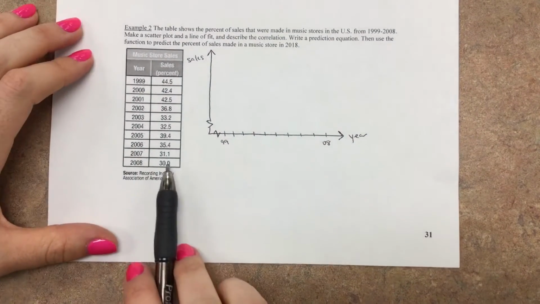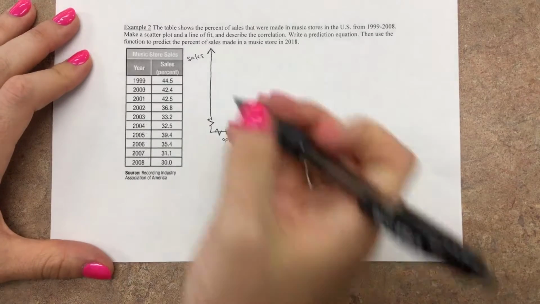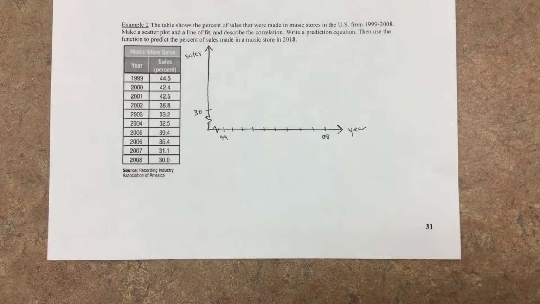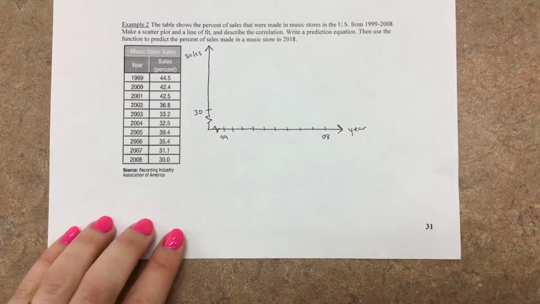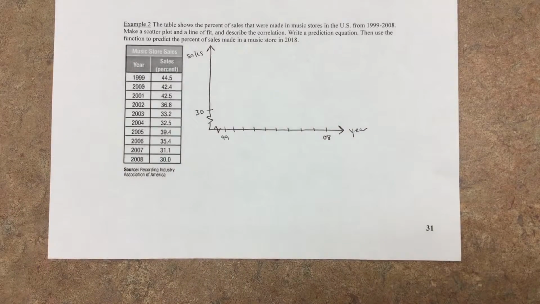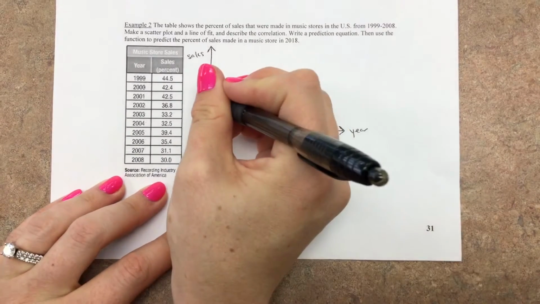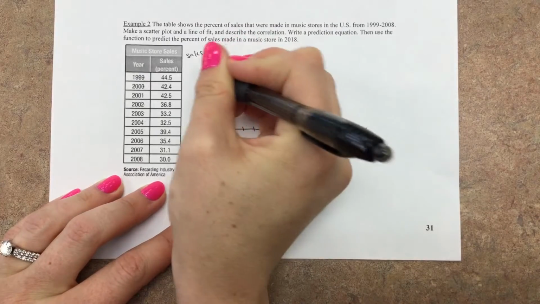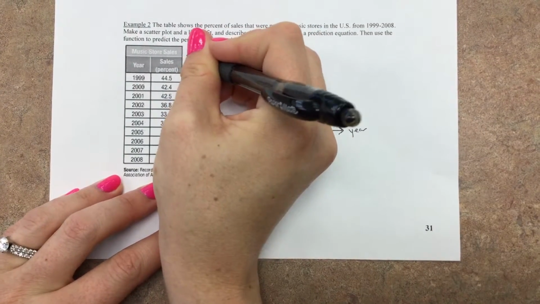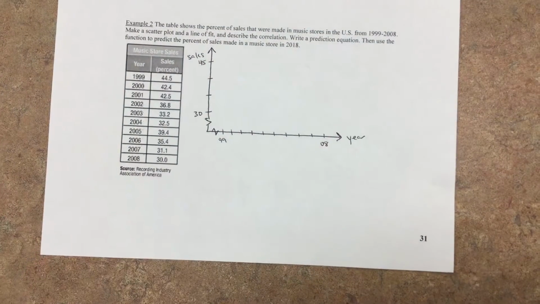And then this one, our lowest possible value is 30, so we're going to start this at 30. And then with all these, you just kind of pick an appropriate scale that you think is going to make the most sense based on the values that you have. So the highest that we want to get is up to 45, so maybe we could scale this by fives. So we'd say 30, 35, 40, 45. Just make sure that everything's spaced out and scaled appropriately.